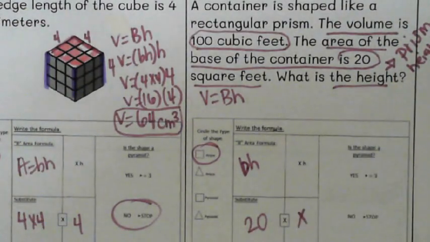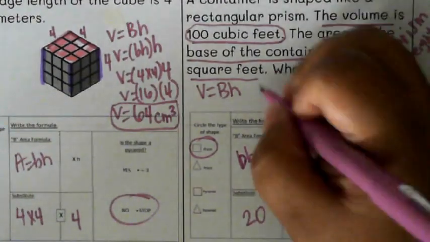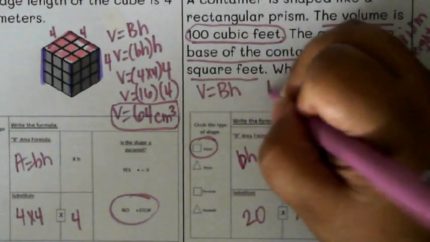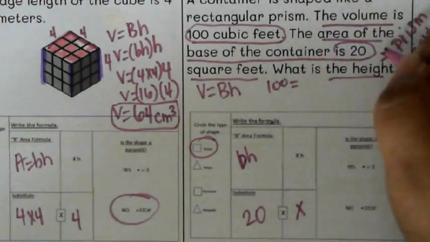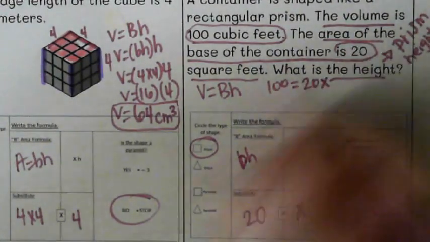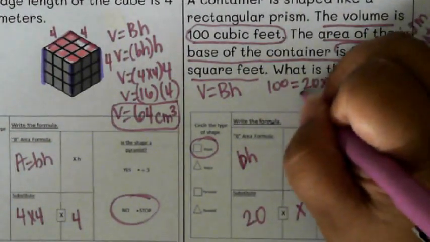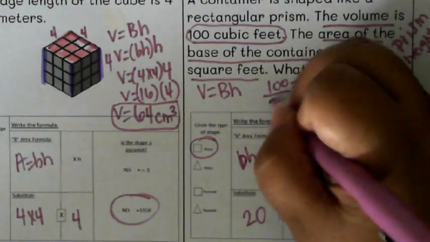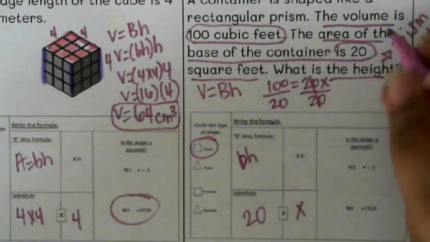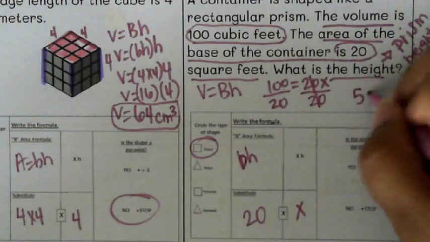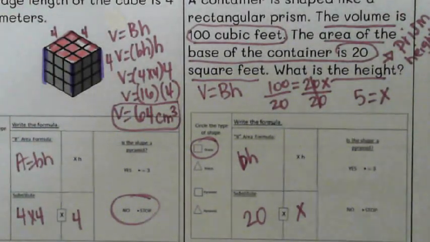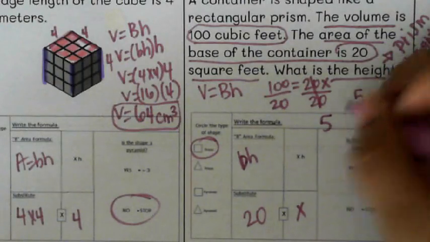Now let's go ahead and plug in the information we have. I know that the volume is 100 cubic feet. I know that the area of the base is 20. I don't know the height. So here what happens is I have to divide by 20 to get X by itself. This cancels out. 100 divided by 20 is going to be 5. So that means that the value of X is 5, and therefore the height of the prism is 5 feet.